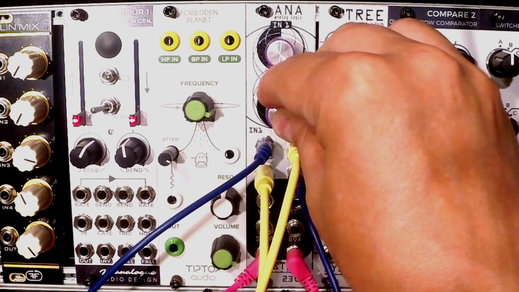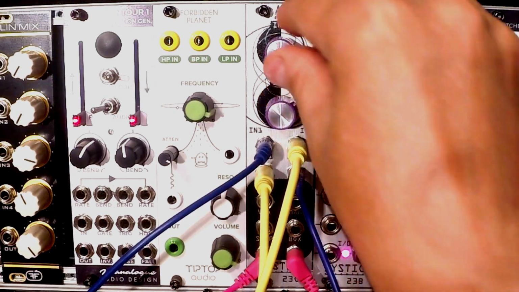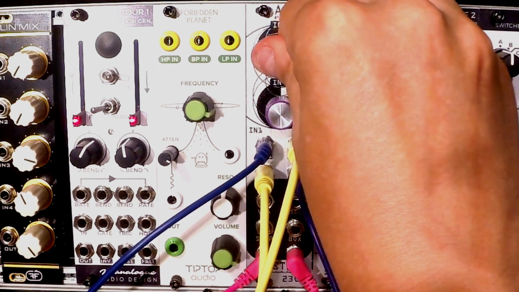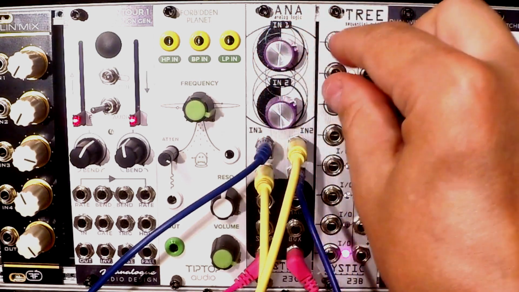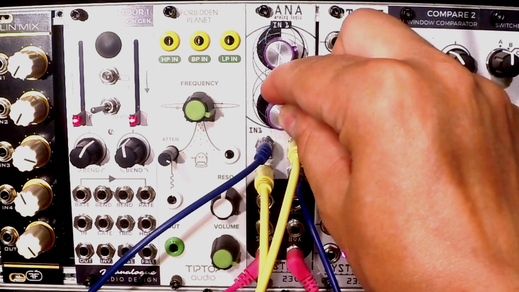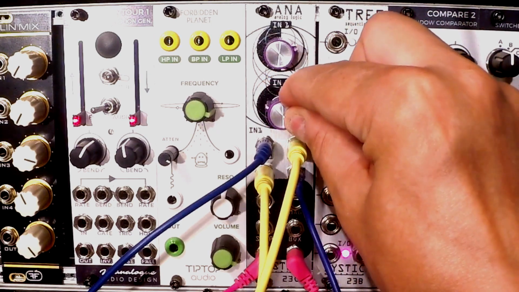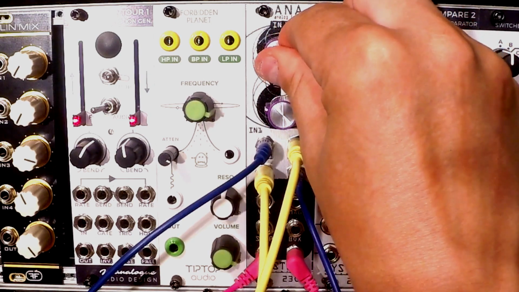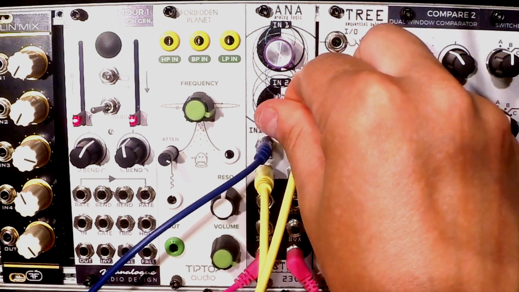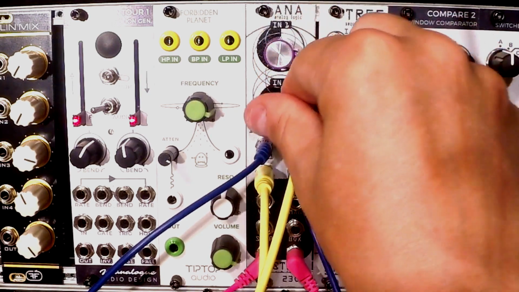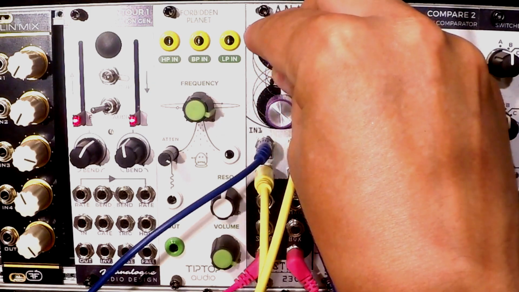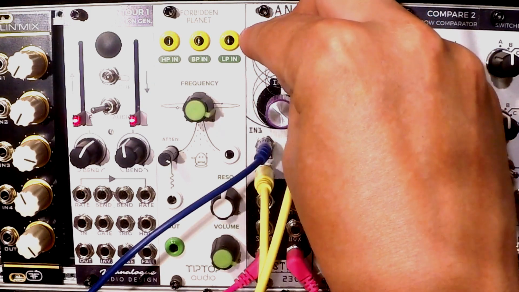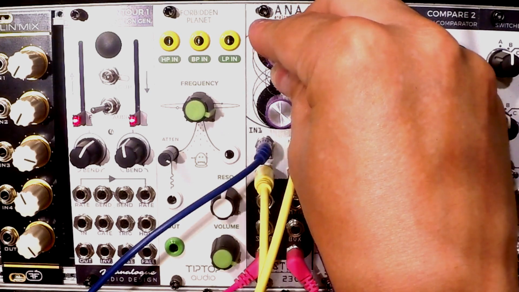Now I'm fiddling with the DPO square. So as you can hear, it's just absolutely insane amount of sounds, which can be really aggressive, distorted, and absolutely inspiring.